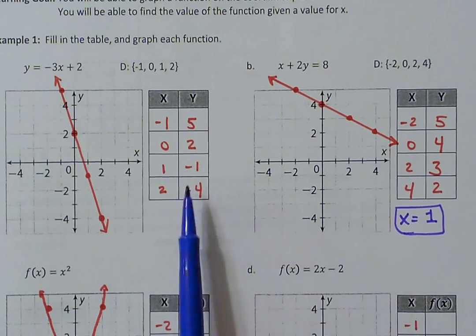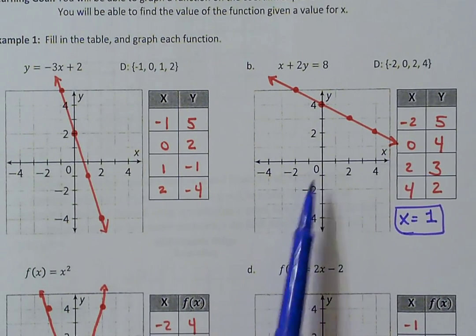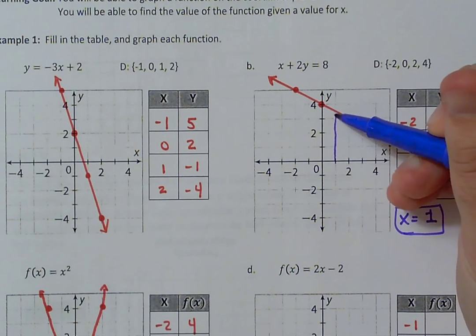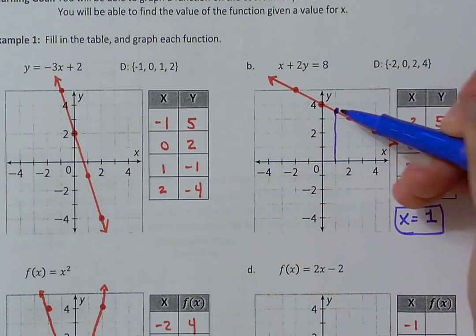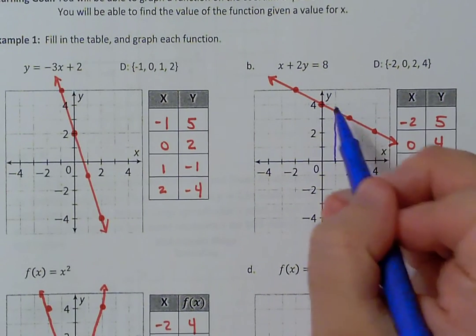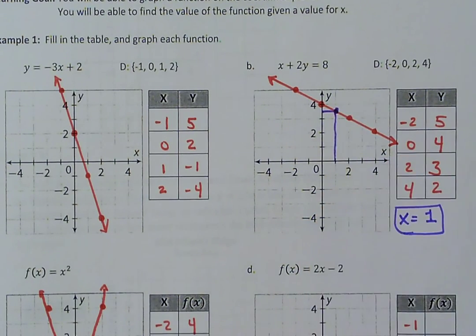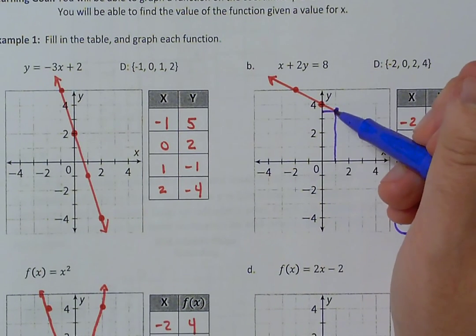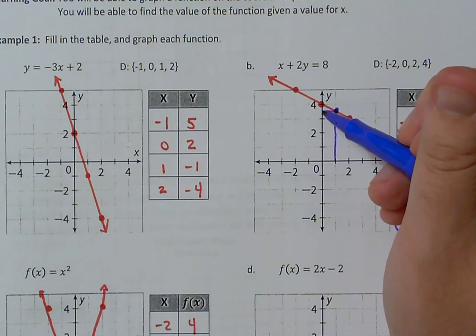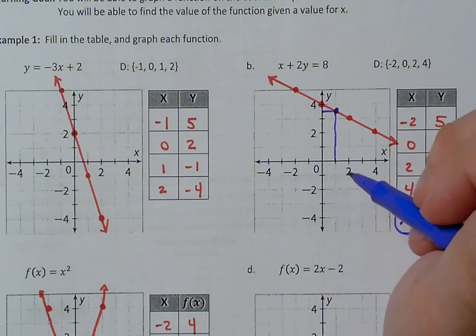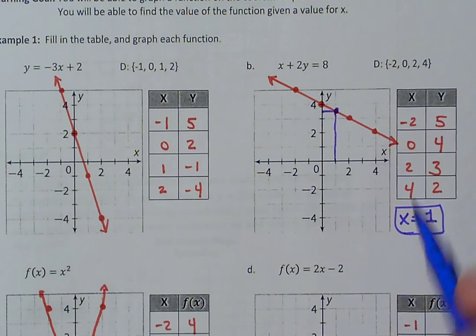So what you're going to do is go on the x-axis, locate 1, and then go up until you hit the graph. The point at which you hit the graph at 1 is your point, and then we just go over to the y from that point, and that's the value of our function. So when I go to 1, my graph hits here, which is at 3.5. So when x is 1, f of 1 would equal 3.5.